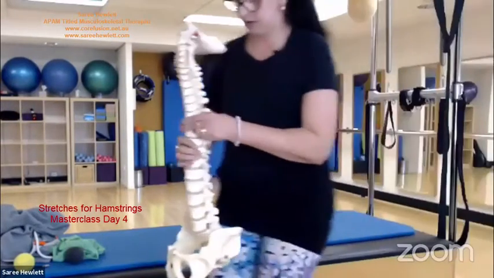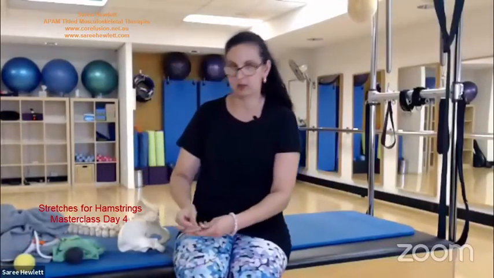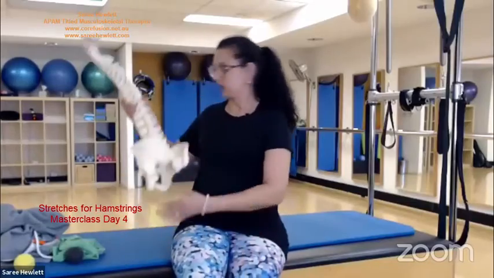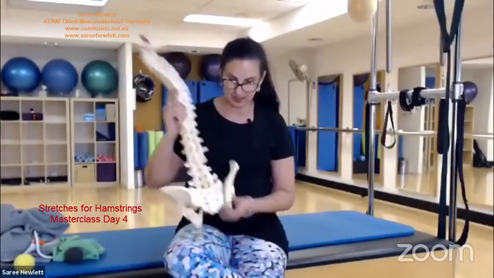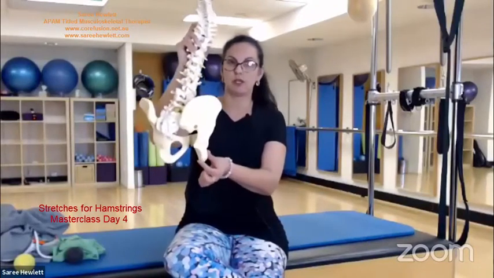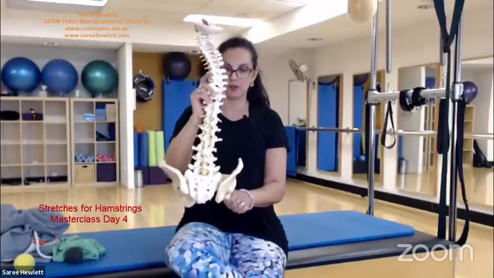So if I'm looking at my spine here and I'm looking at the hamstring attachment at the bottom here, and if my hamstrings are tight, it's pulling my pelvis around.